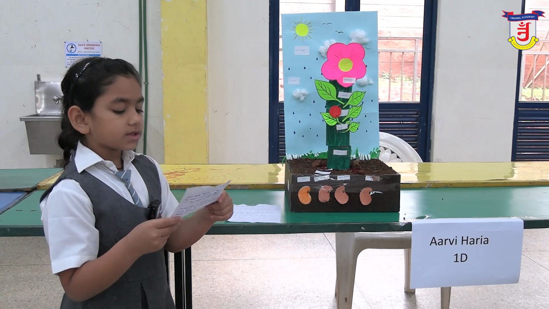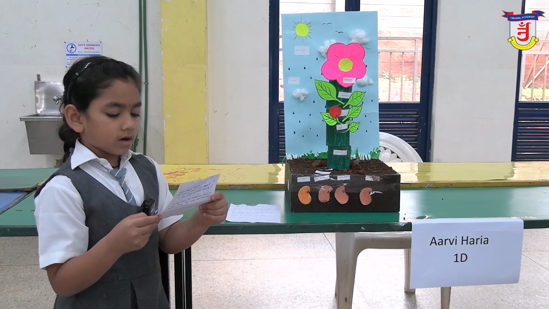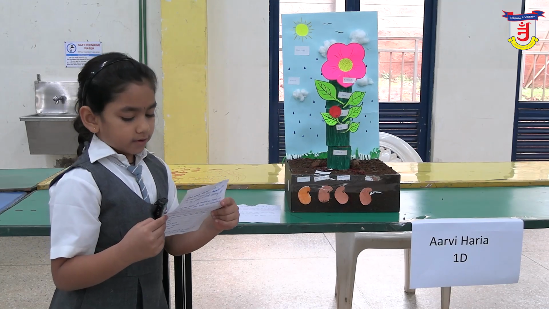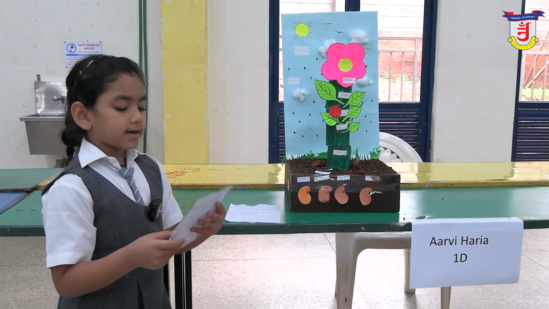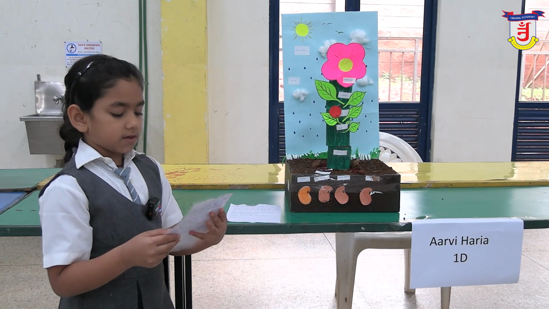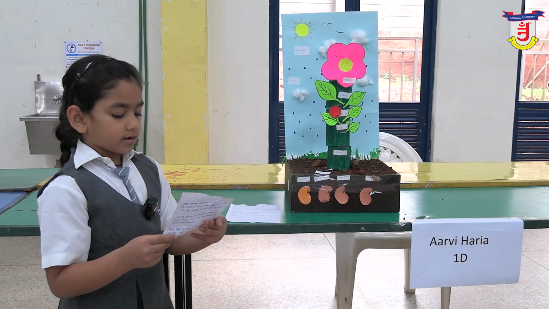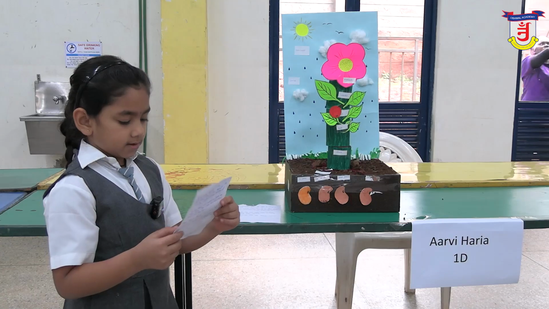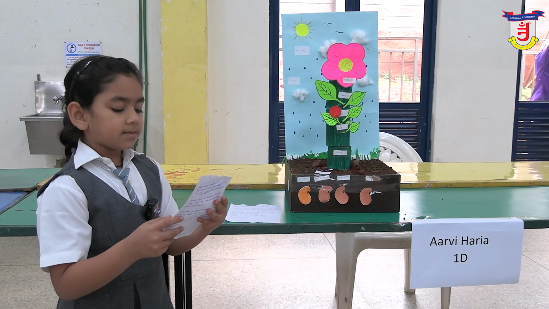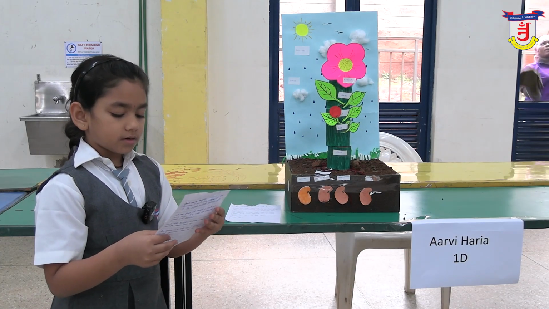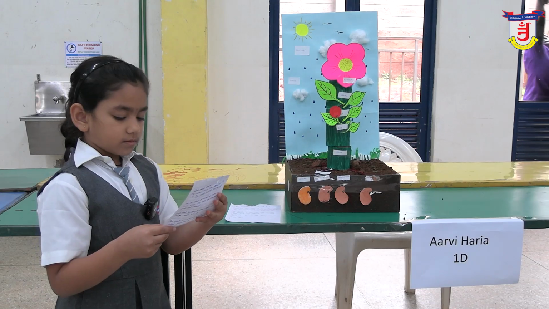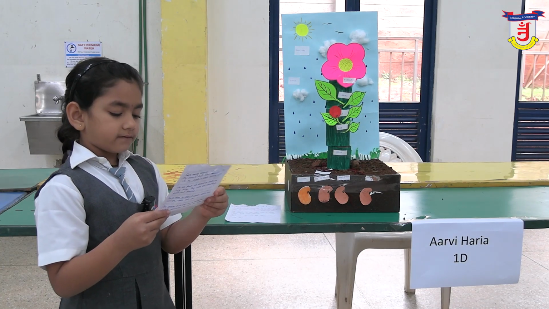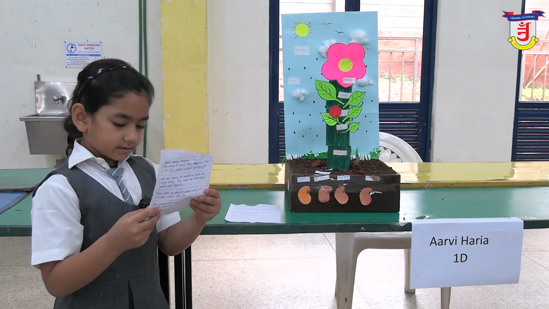Bud. It grows into a leaf or a flower. Leaf. It makes food for the plant. They take carbon dioxide and release oxygen into the air. Fruit. It contains seeds and protects the seed. Flower. It helps the plant have more seed.